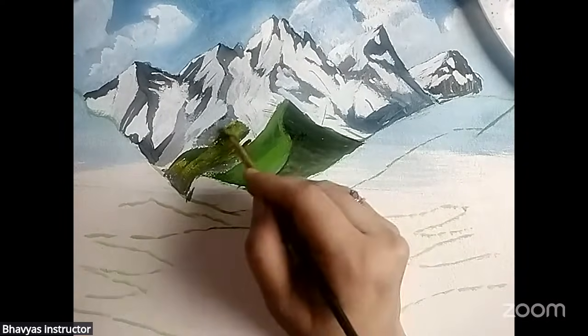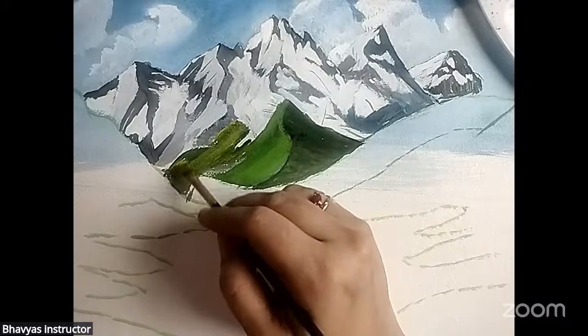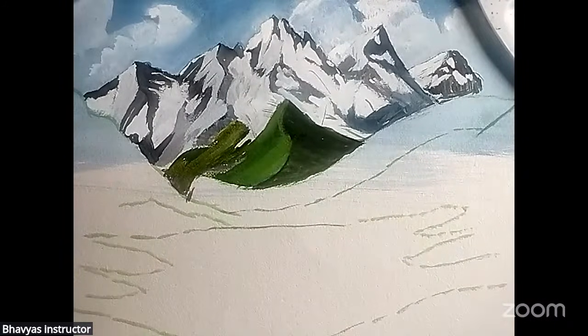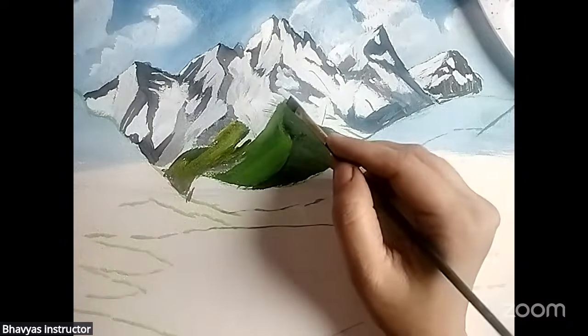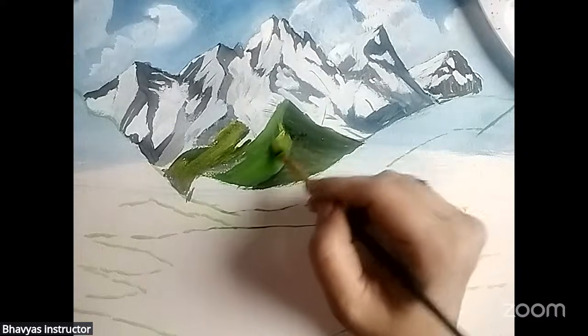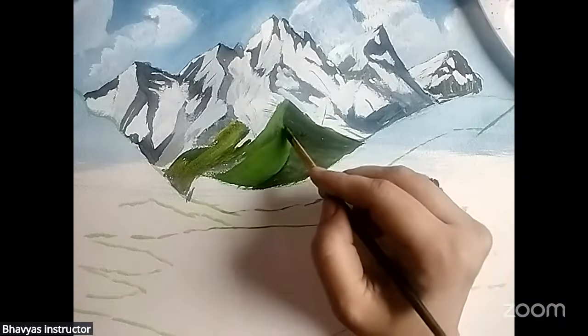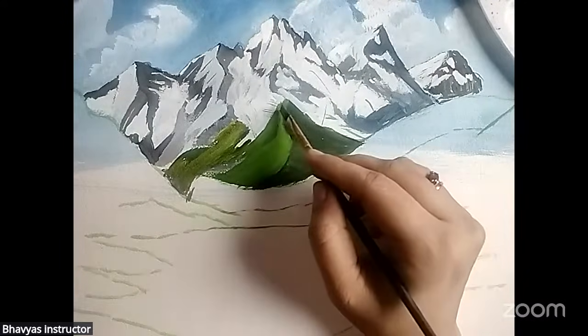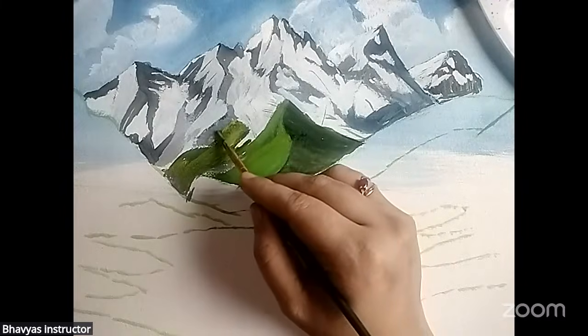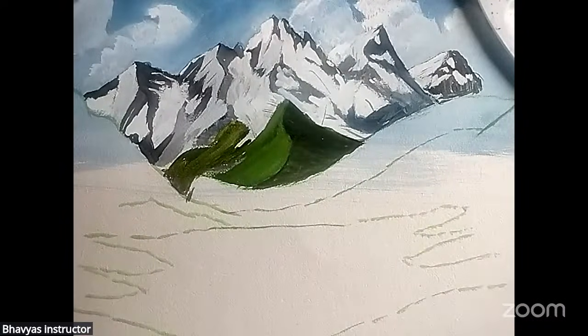Yes, smart. Like this. Take little bit of yellow on top of the green. You just put little bit pressure with your brush and pull the color so that it will get mixed up with the green. Okay. Then it will look like highlight value. Okay. So even though it is having highlight value, some of the shadows I can observe here.